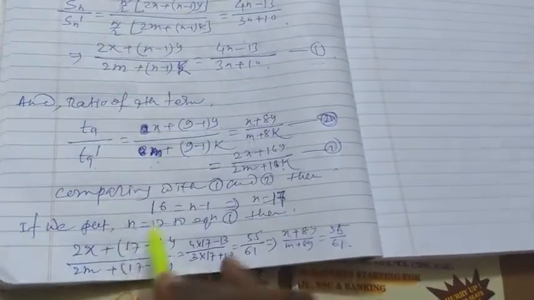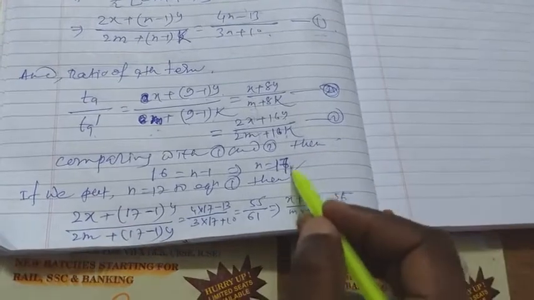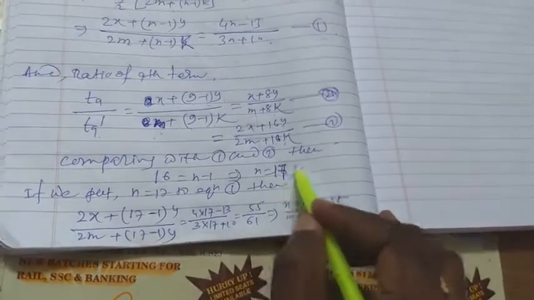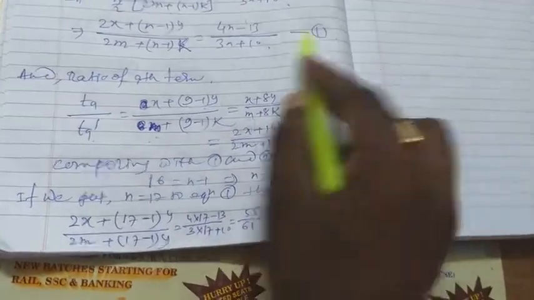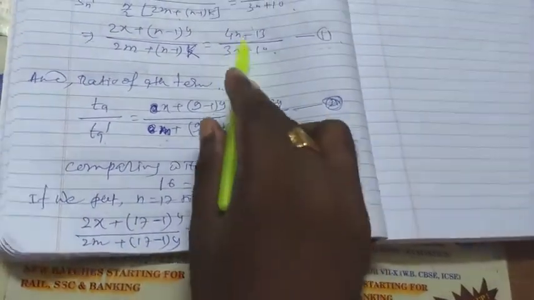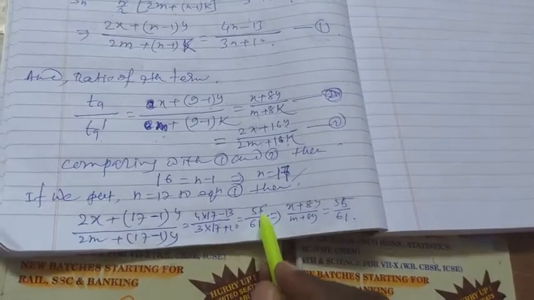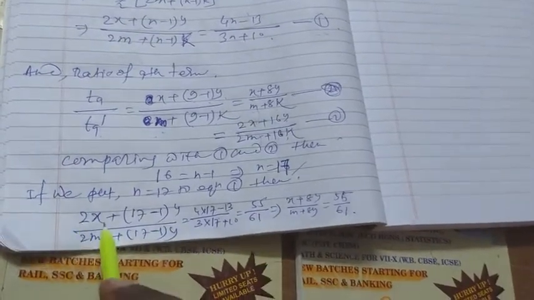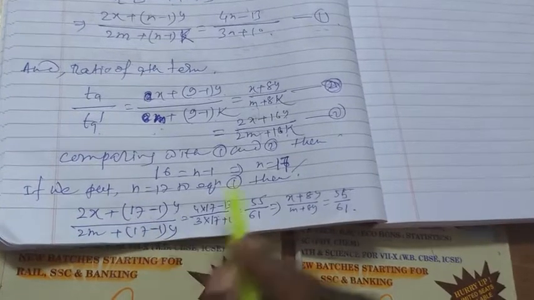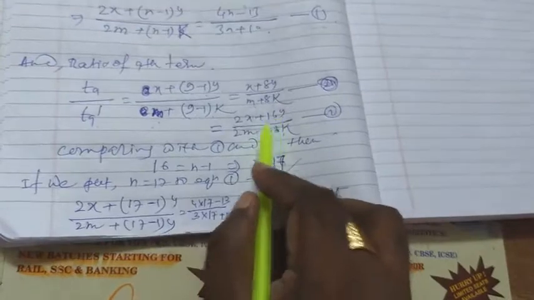So n minus 1 is equal to 16, so n is equal to 17. If we put n equal to 17 in equation number 1, put 17 in the place of n, and we got the ratio 55 by 61. And see here 2x plus 16y. Why are we comparing with 2 and 1 here, 16 and 16?